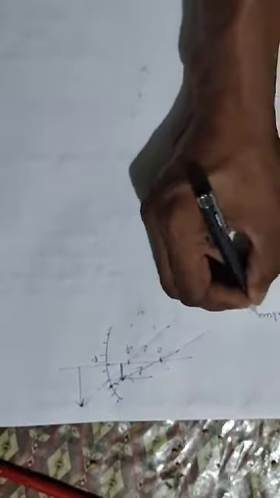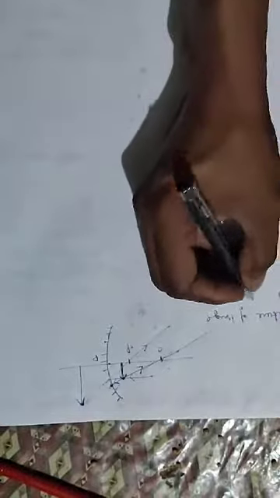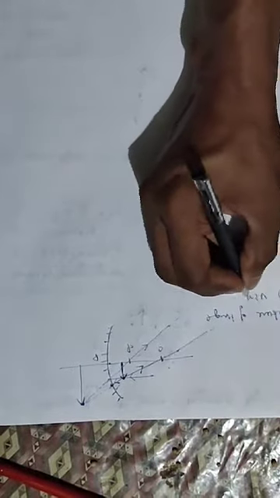So I have to extend the reflected ray in order to get the image, and the image is on the coated side. That's why we can say that image is virtual. We cannot take the image on the screen. So nature of image: first, it's virtual, means I cannot take the image on the screen, the image which is formed on the coated side cannot be seen on the screen. So I can say that type of image is a virtual image.